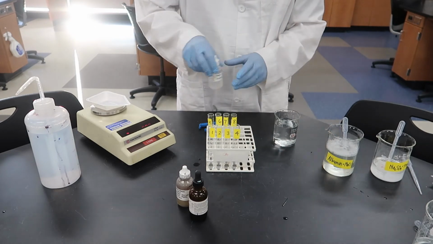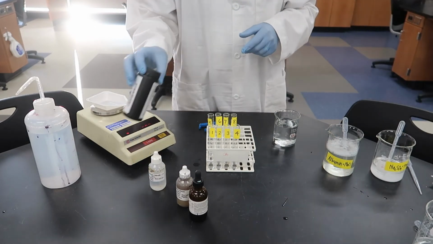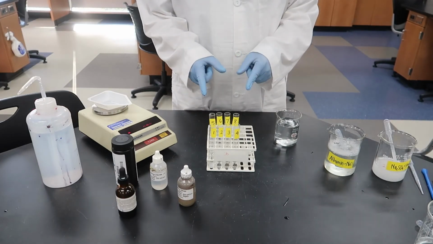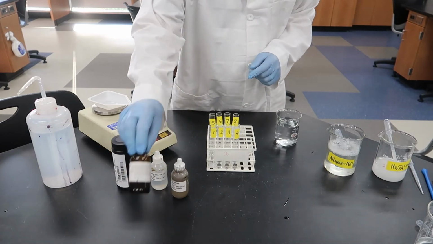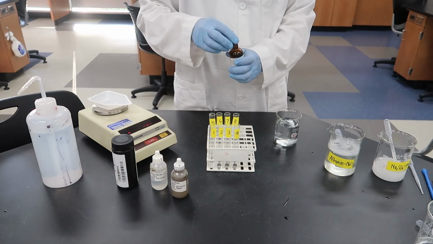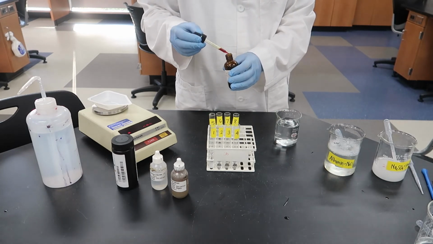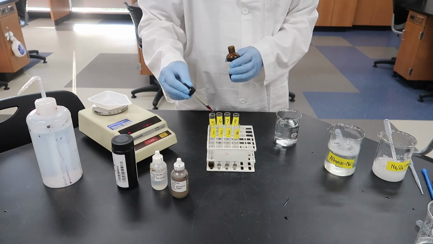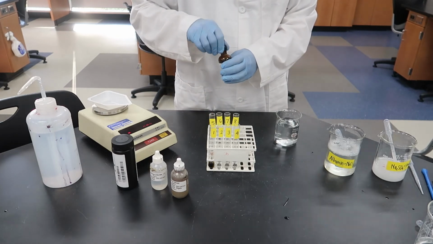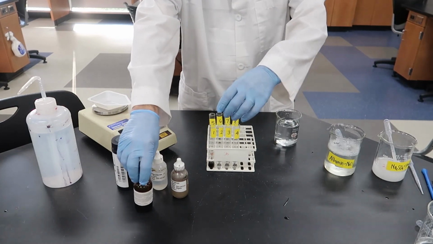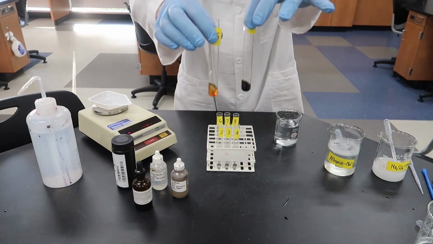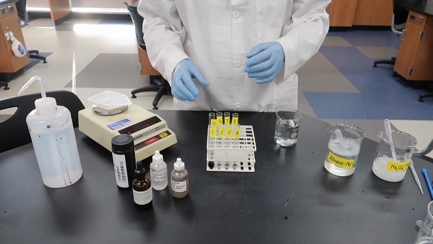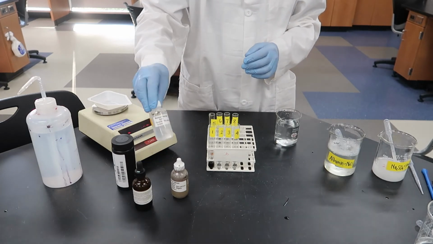Okay, let's start with the same ones we did last time. We'll go in the same order. So that means we want to start with iodine, and there's the iodine. And we'll just add a couple of drops to test tube 1 and 5, just like we did last time. Make sure you record your data. Test tube 1 turned black, test tube 5 turned orange. What does that mean? Be able to interpret your results.